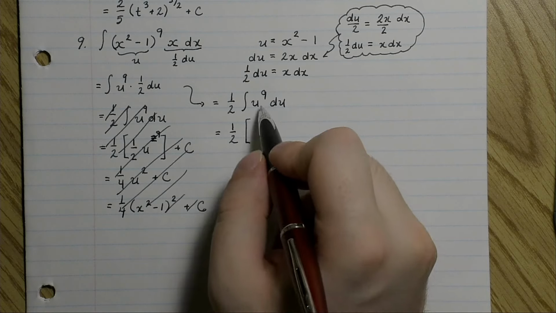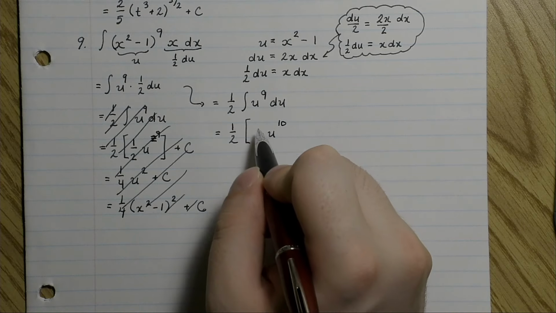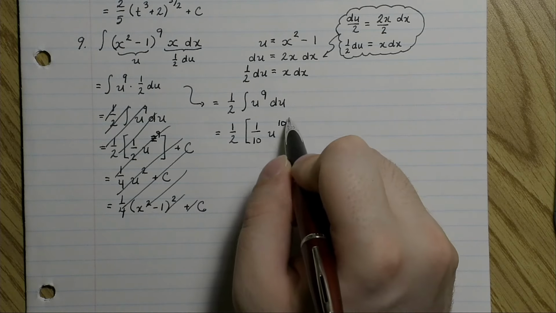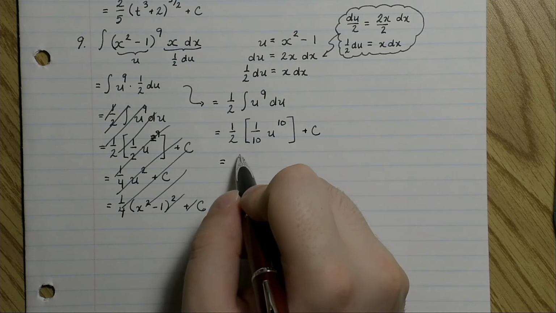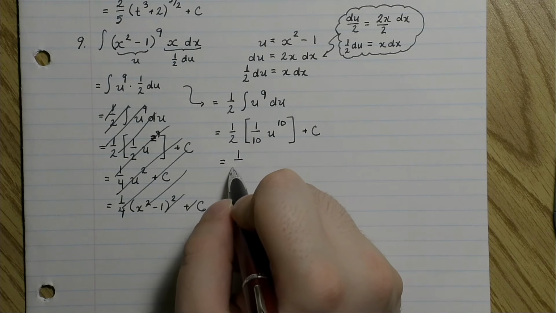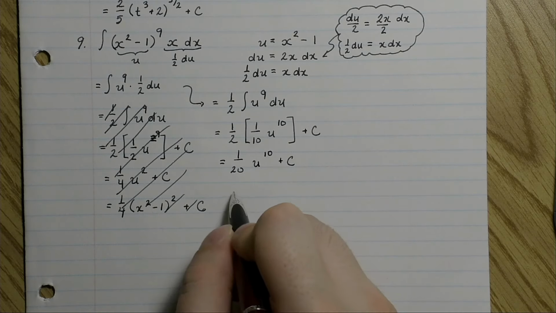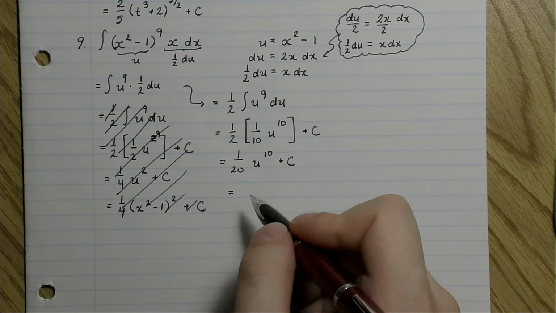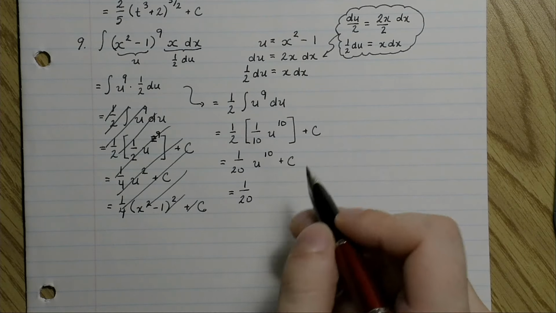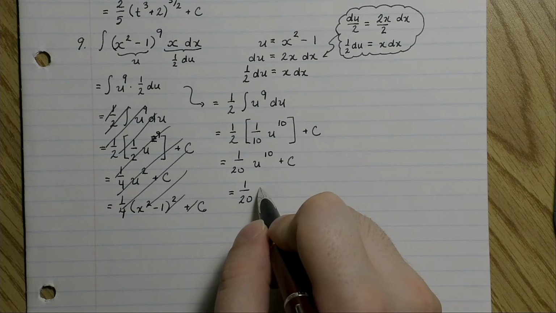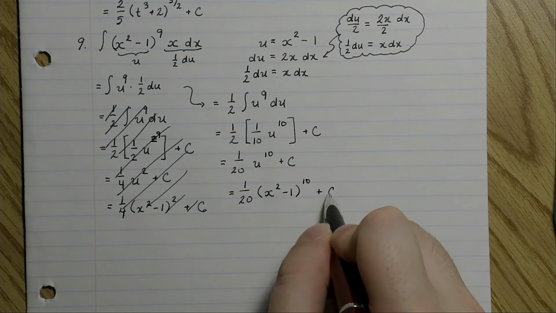Now what do we do now? Again, integrating. The exponent goes up by 1, so that's 10. 1 over 10 plus a constant. And then 2 times 10 is 20, so it's 1/20th u to the 10th plus c. And then we follow that up with 1 over 20. And we substitute in our u. So in this case it is x squared minus 1 to the 10th plus a constant.